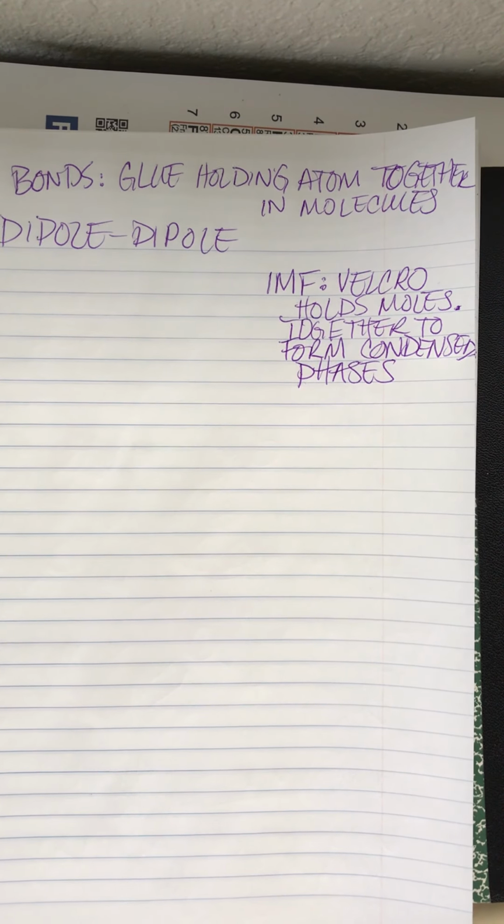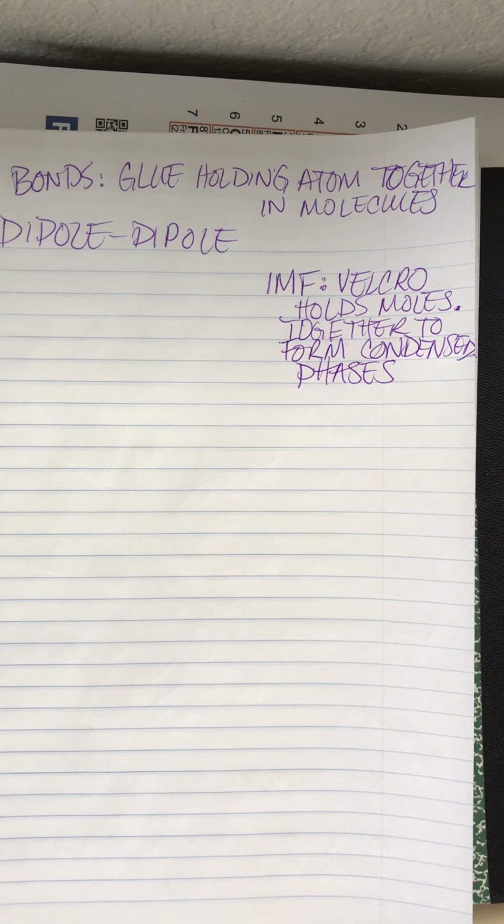Exactly. So it's a misnomer when we talk about hydrogen bonds. They're not true bonds. I think that's probably one of the number one most confusing things about this. But they're given this title of bonds because they're so strong.